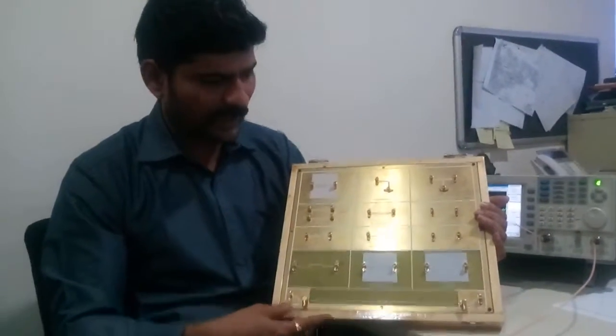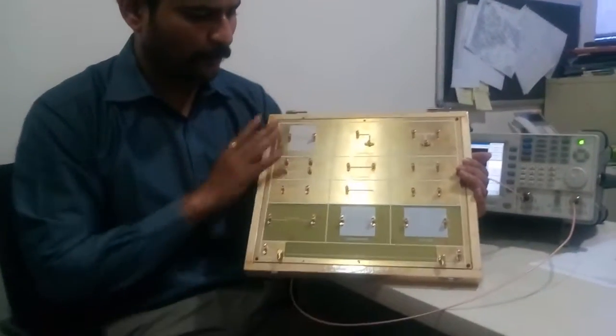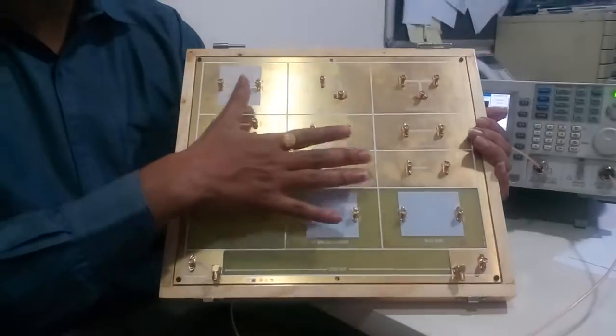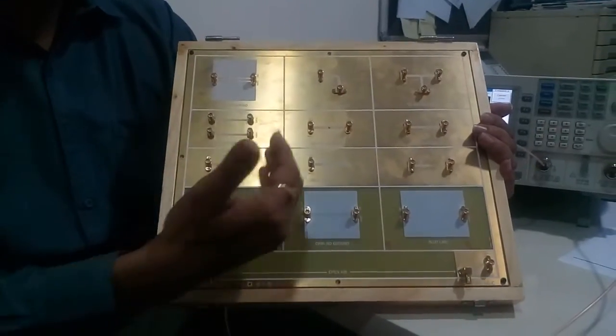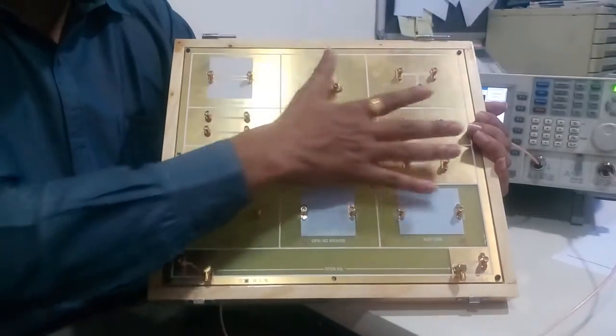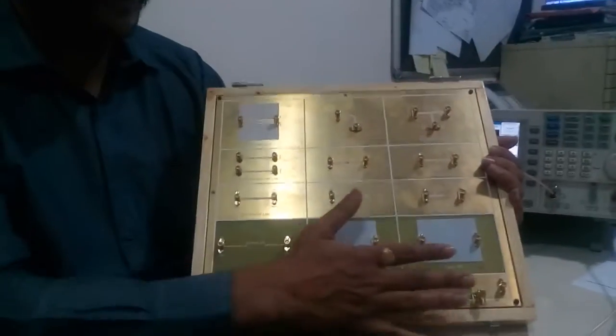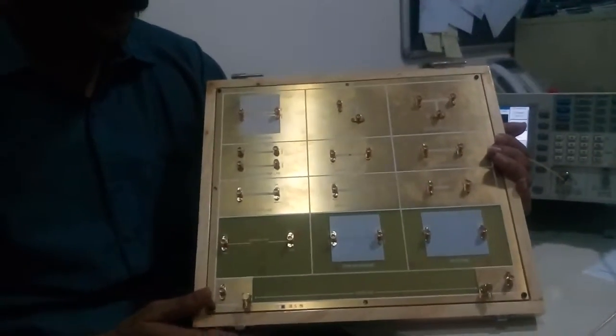This board is the RF trainer kit. In this board we are compiling various types of transmission channels as well as transmission line discontinuities. There are two parts. This part is related to discontinuity, and this portion is related to your transmission channel.